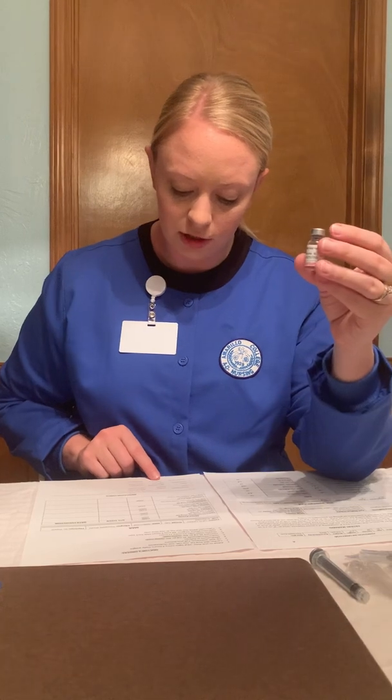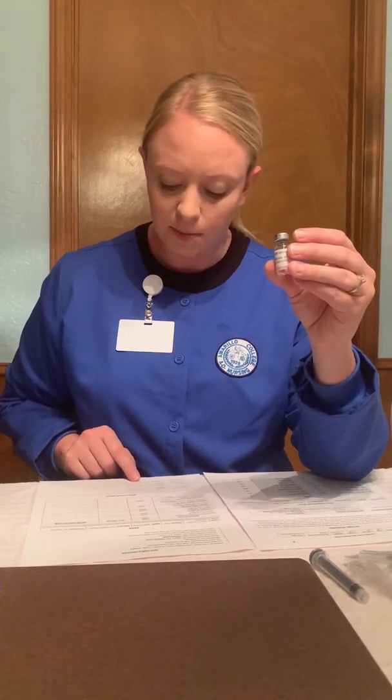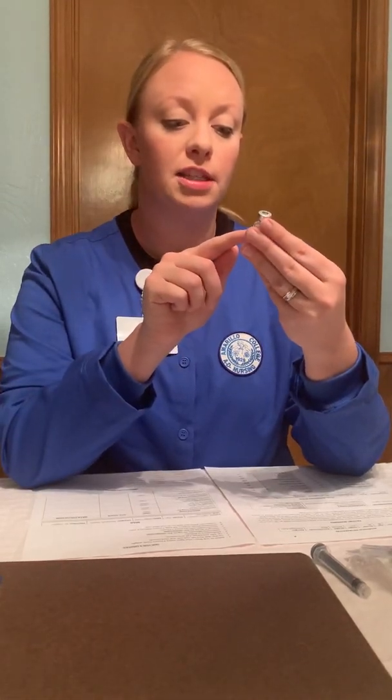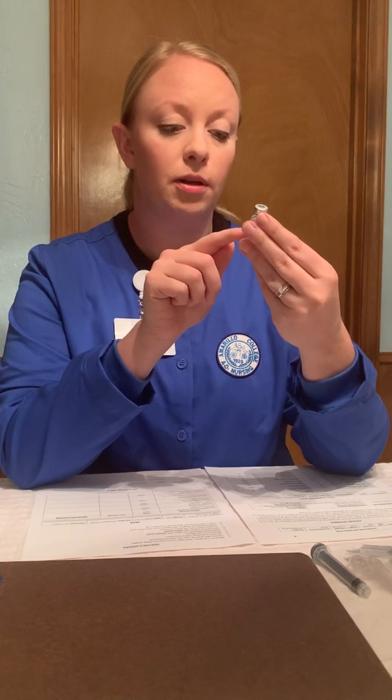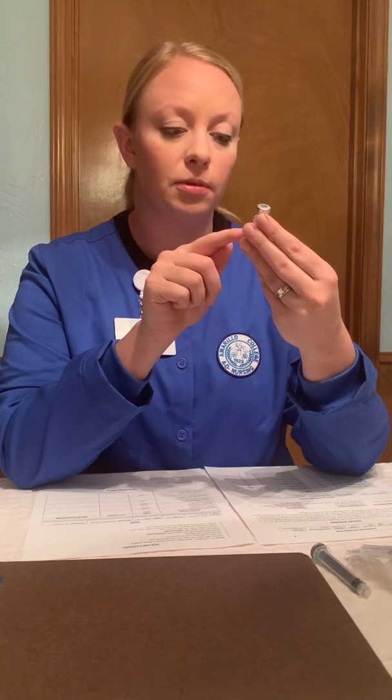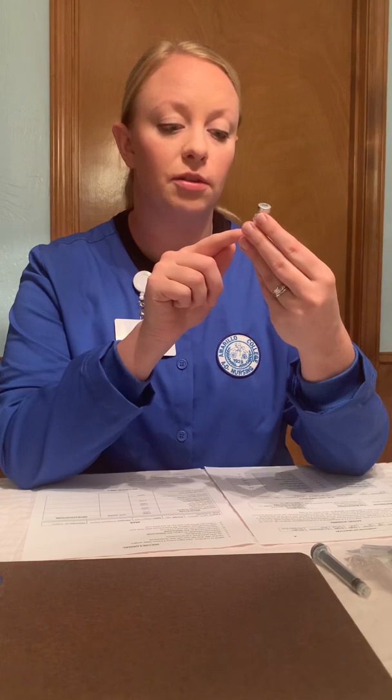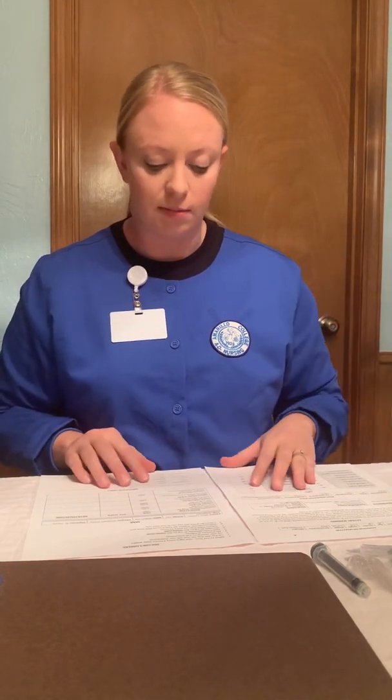Next we'll be giving a tuberculin skin test. It is ordered at 5 TU per 0.1 milliliters to be given intradermally, and it expires 6/23/2020. Here we have the tuberculin skin test, 5 TU per 0.1 milliliter to be given intradermally, and it expires 6/23/2020. So we have all the correct medications and the correct amounts. This completes the first med check.